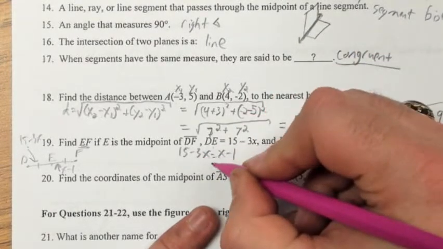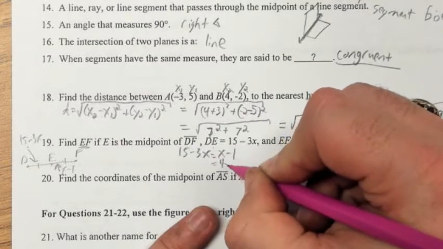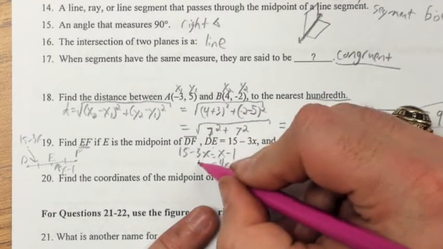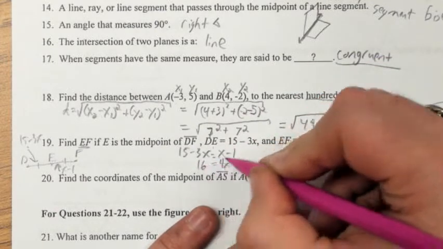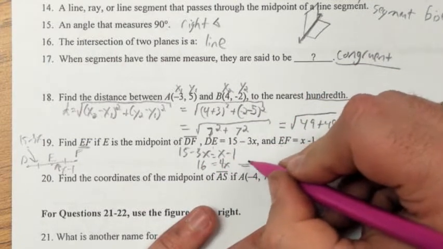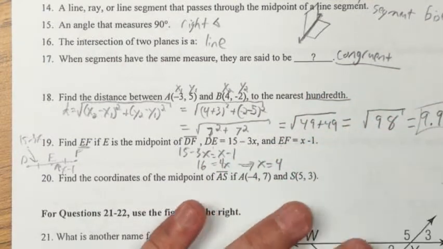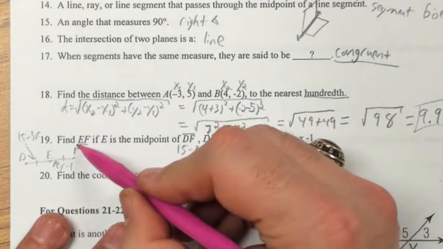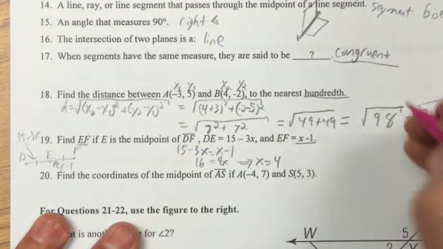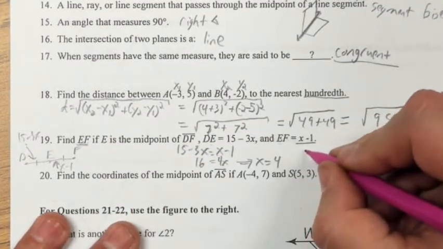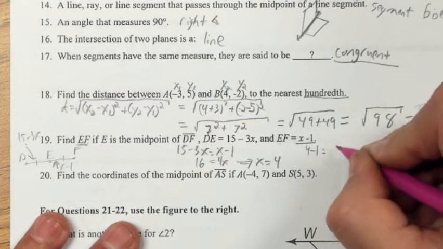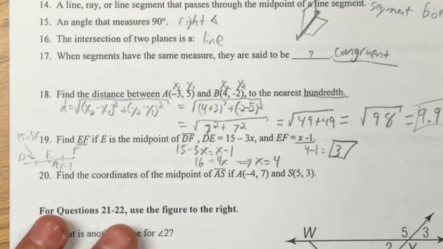Let's add 3x to both sides, which gives me 4x. Add 1 to both sides, you get 16. Divide by 4 gives me that x equals 4. And it wants to know the distance from E to F, which is this. So, well, 4 minus 1 is equal to 3.